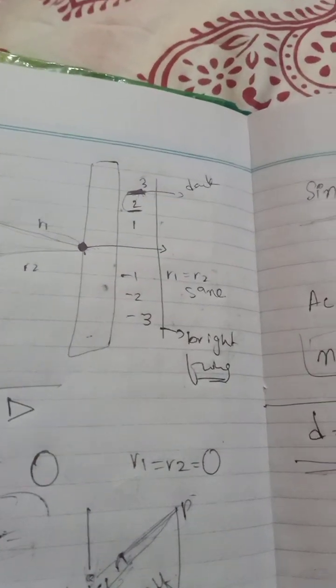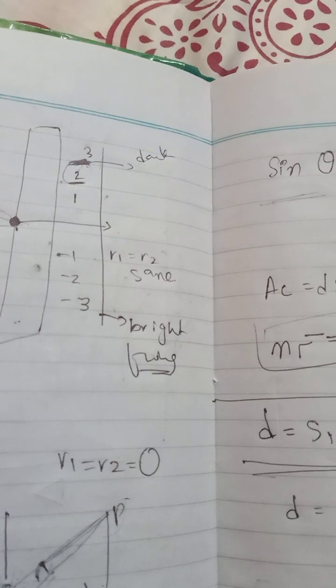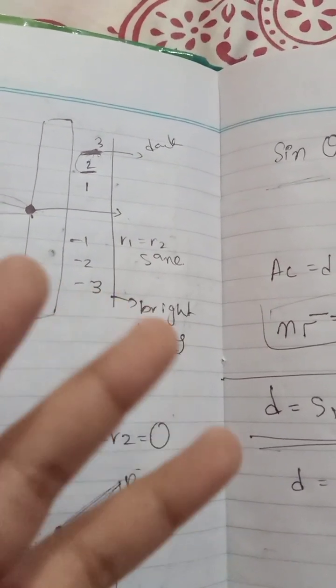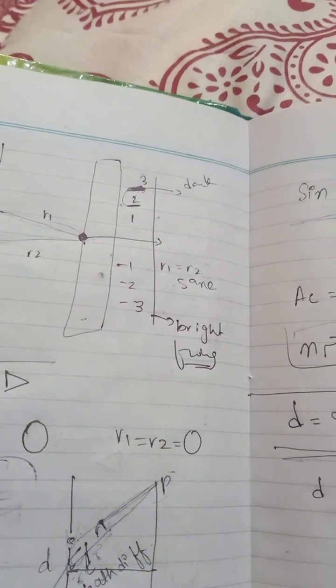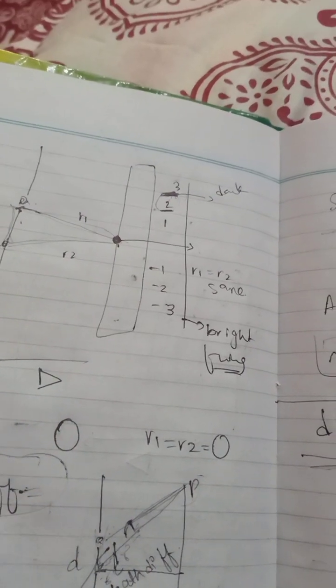In the next video we will discuss the position of the bright and the dark fringes. Then we will find the position formula. From that you can easily solve the problems if someone asks you to find the bright fringes and dark fringes. So that we will discuss in the next video.